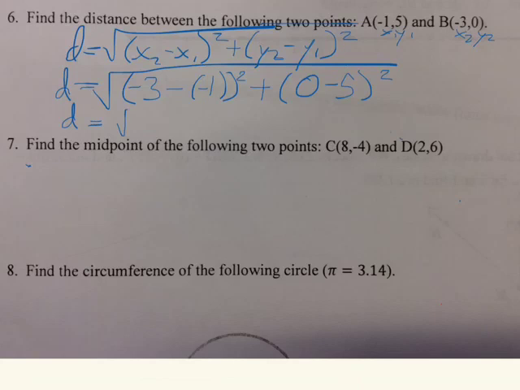Distance is equal to the square root. Negative 3 minus negative 1 plus positive. So this is negative 2 squared, and negative 2 squared is going to be 4. Plus 0 minus 5, so this is negative 5 squared, 25. So your distance here is equal to the square root of 29.